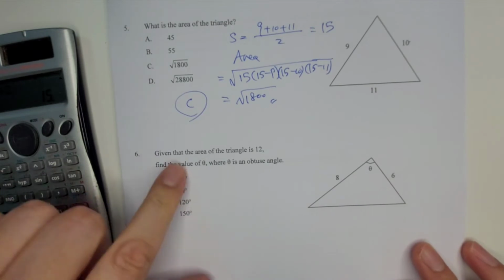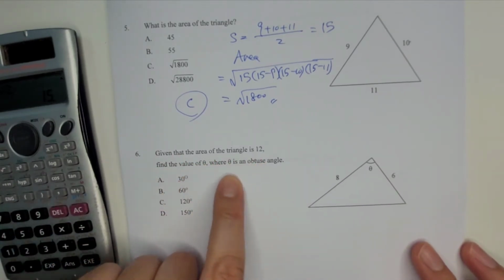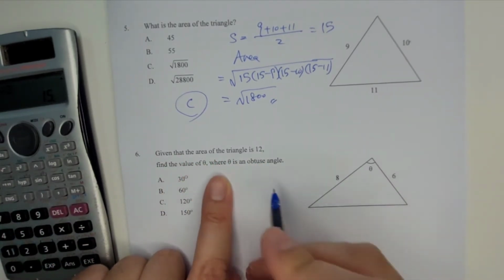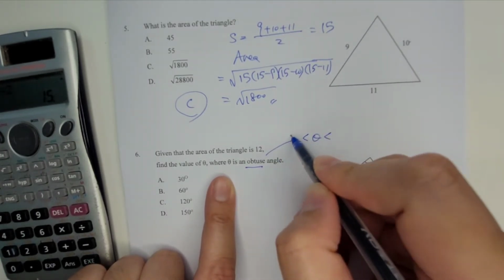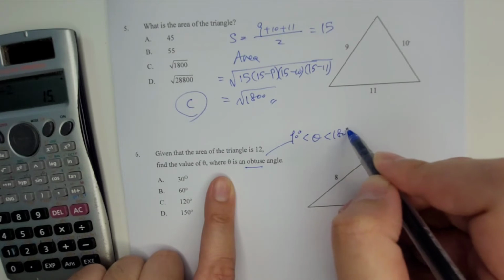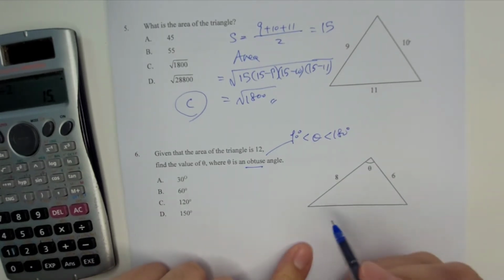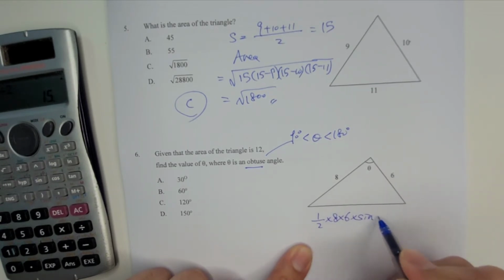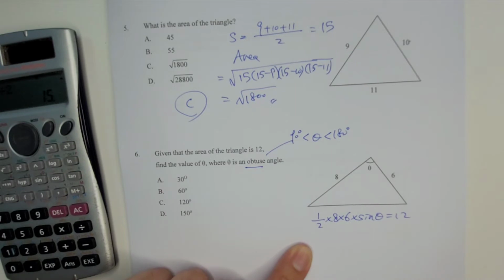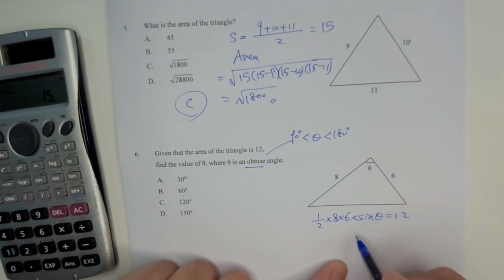And for this one, the area of the triangle is 12. You need to find the value of theta. Theta is an obtuse angle. That means it lies between 90 degrees and 180 degrees. So you can set the equation: 1/2 times 8 times 6 times sine theta equals 12. That's the equation you can set up. So sine theta is 1 over 2.